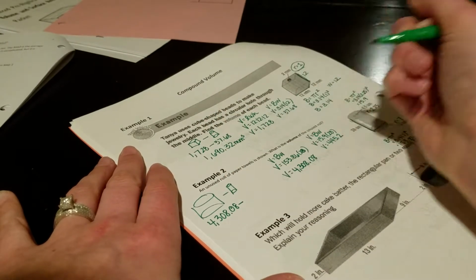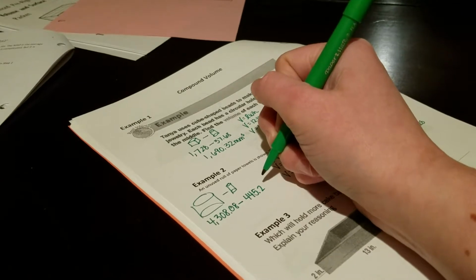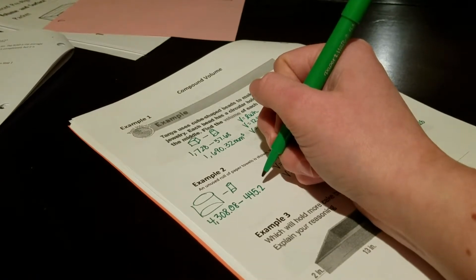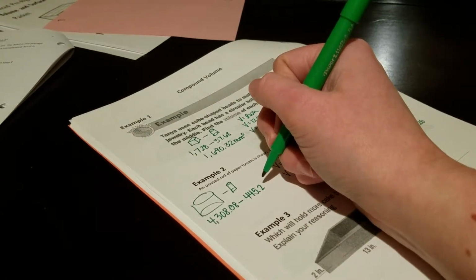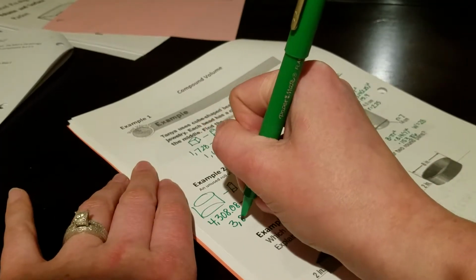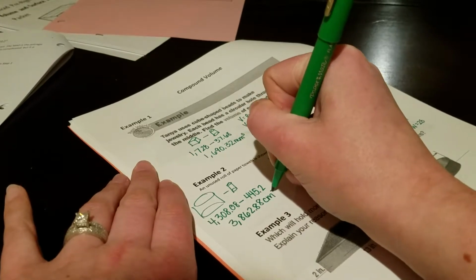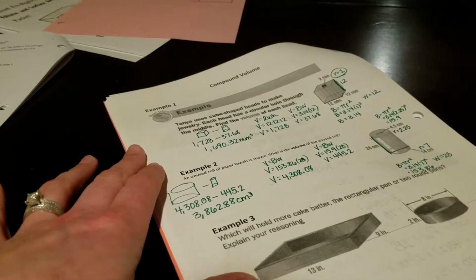So I'm going to take 4,308.08 minus 445.2. Oops, I missed a decimal. 0.08 minus 445.2. Get 3,862.88 centimeters cubed.